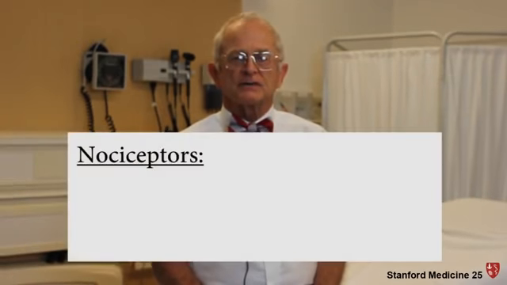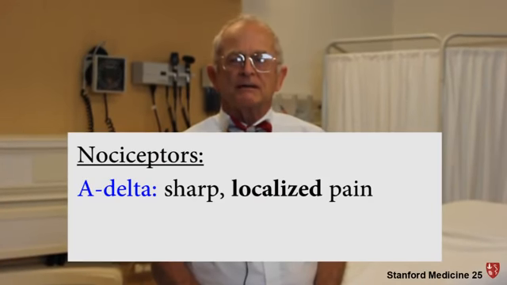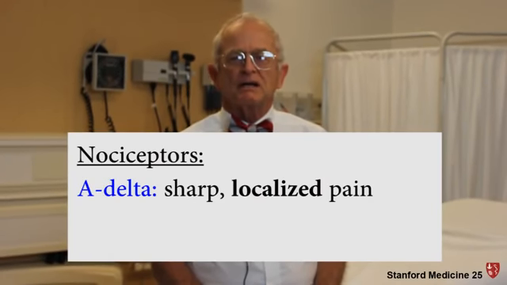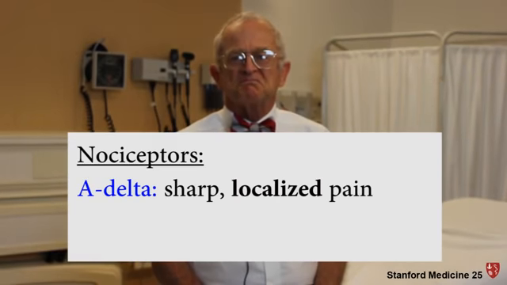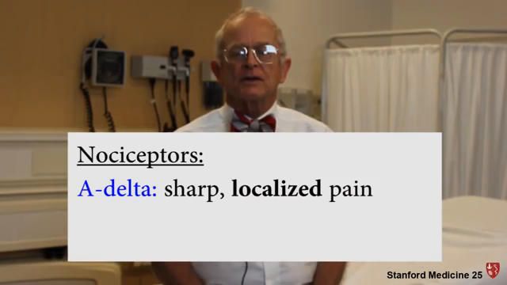We should start by reviewing the concept of nociceptors. For our intents and purposes, there are two kinds of nociceptors, the A delta and the C. The A delta is the fiber that allows us to localize pain from a bite, sting, knife, gunshot, and we can point exactly to the area that hurts.